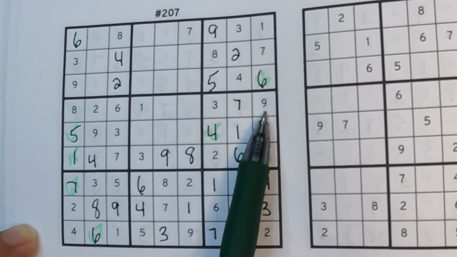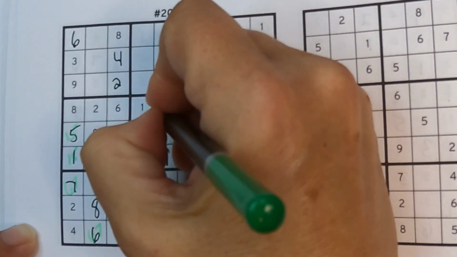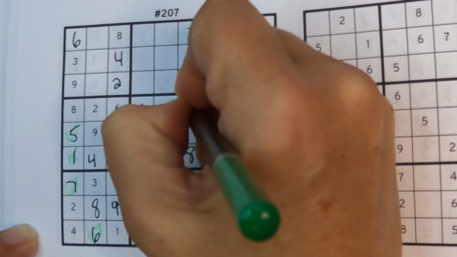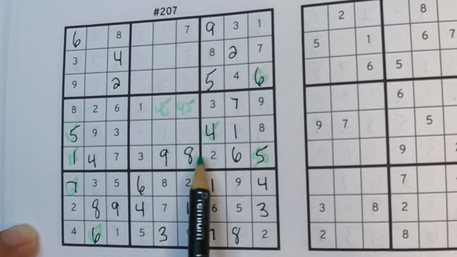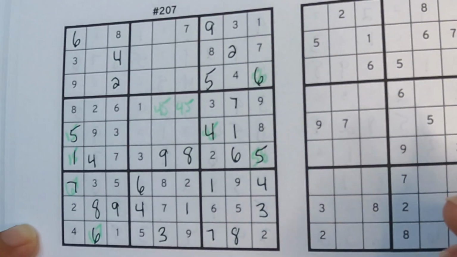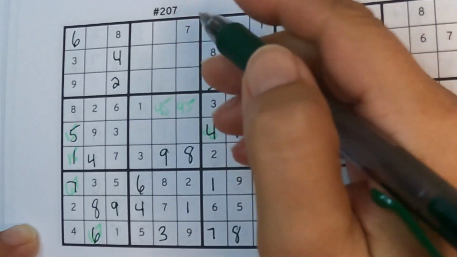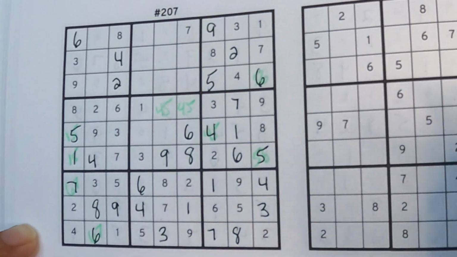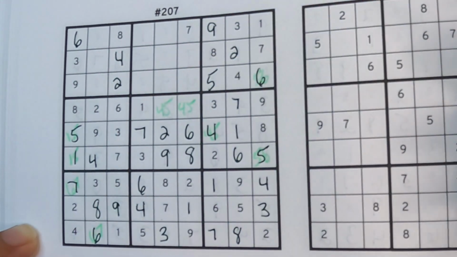For this row, we're missing 4 and 5, and I don't see any help. So 4, 5, 4, 5. For this row, we're missing 2, 6, and 7. We've got 2 and 7 here, so this is our 6. 7 here, so 2, 7.